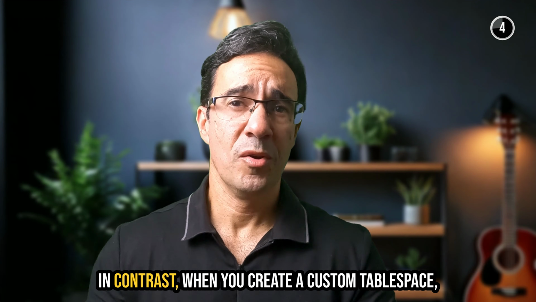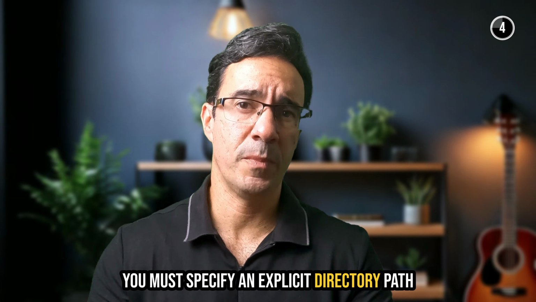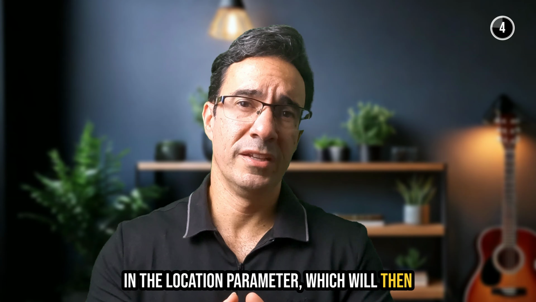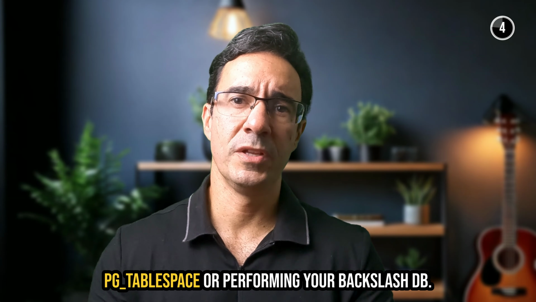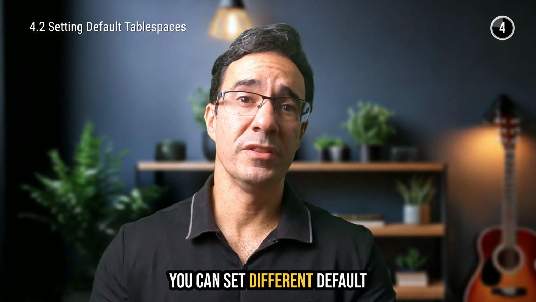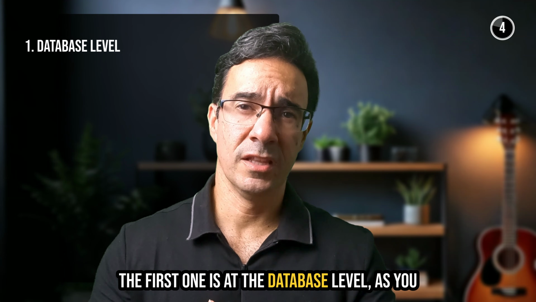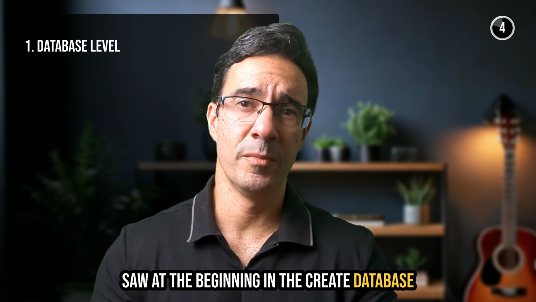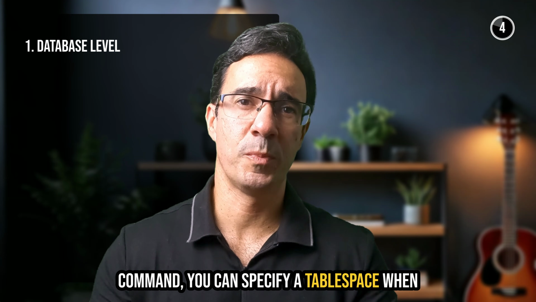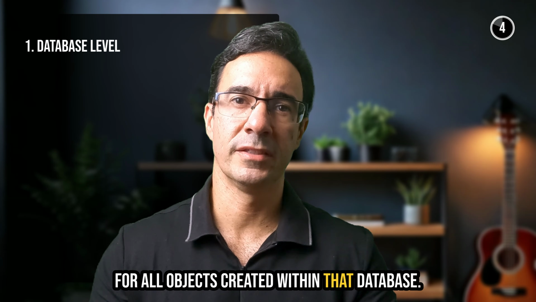In contrast, when you create a custom tablespace, you must specify an explicit directory path in the location parameter, which will then appear in the location field when querying pg_tablespace or performing your \db. You can set different default tablespaces at various levels. The first one is at the database level, as you saw at the beginning in the create database command. You can specify a tablespace when creating a database, which becomes the default for all objects created within that database.